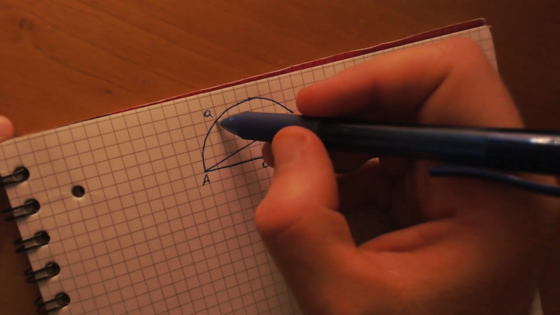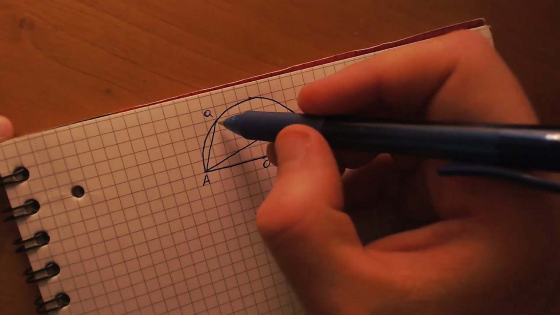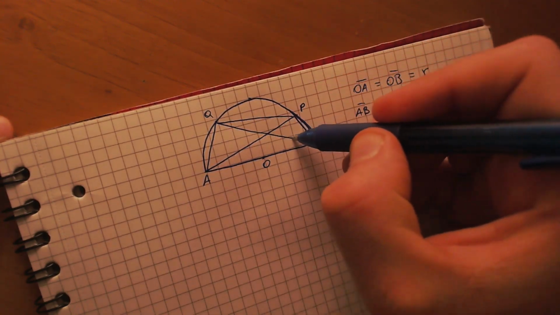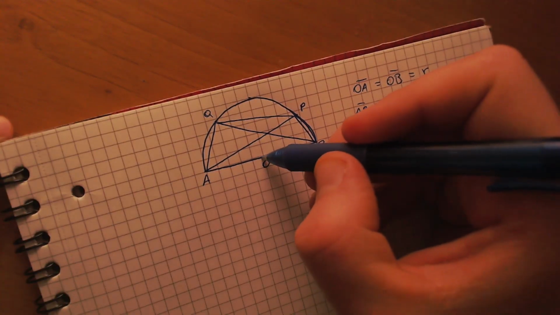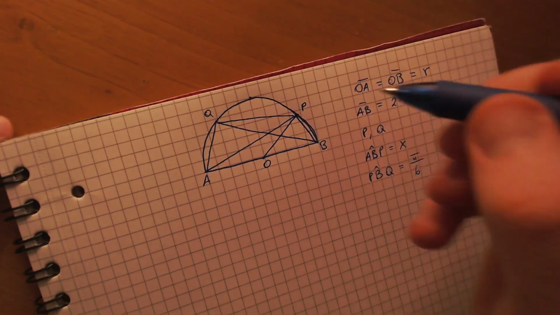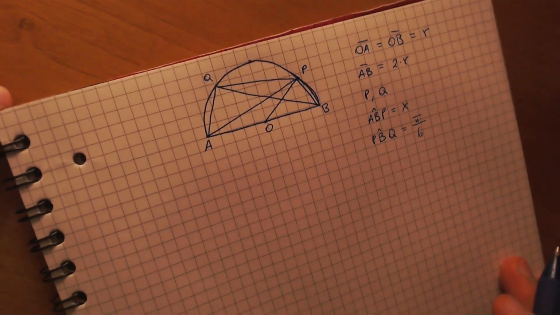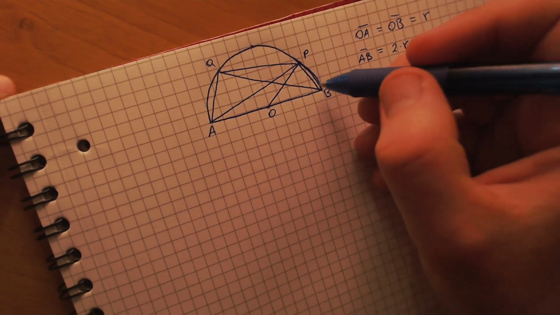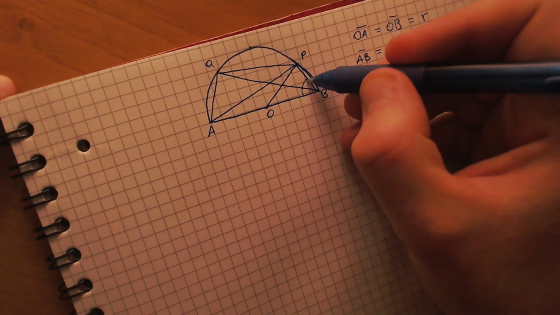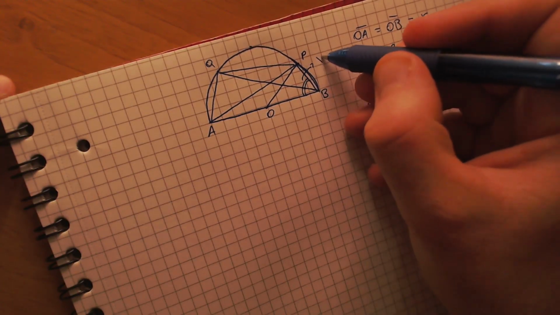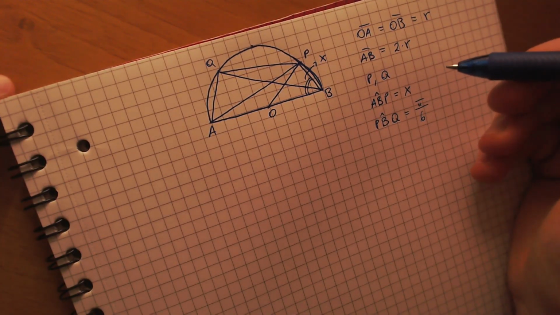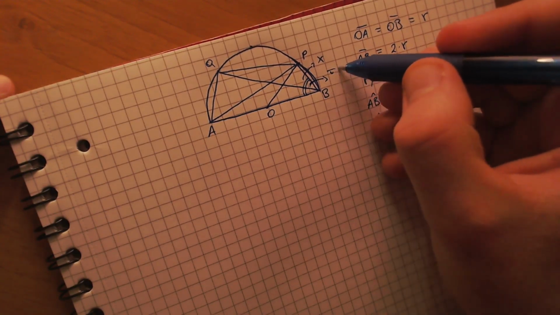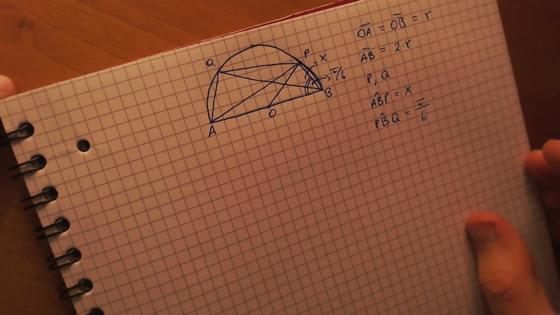So I'm going to draw all these lines, and I'm going also to consider OP. So the idea is to call ABP X, so this angle is X, and we also know that PBQ is pi over 6.